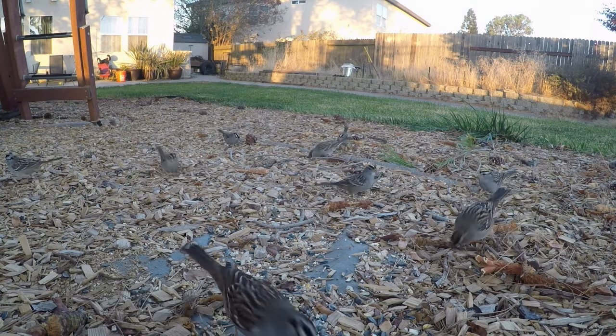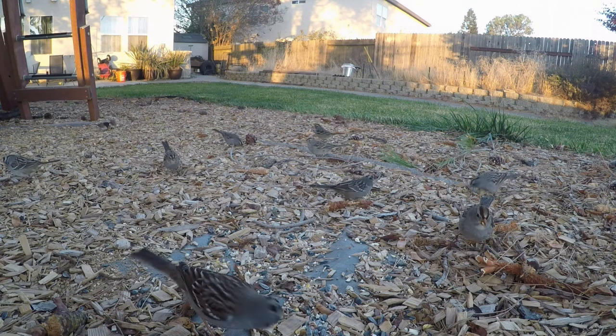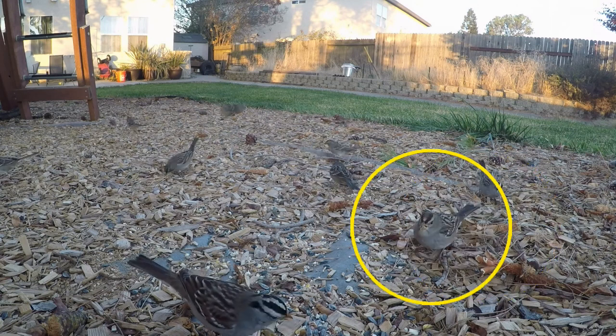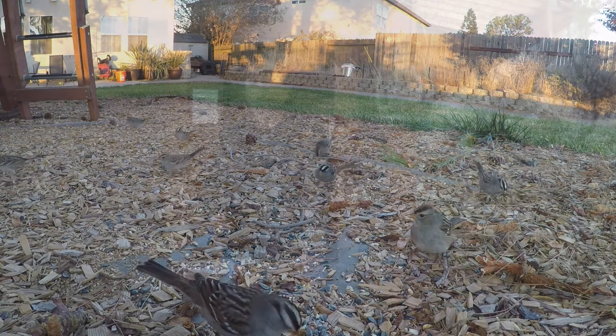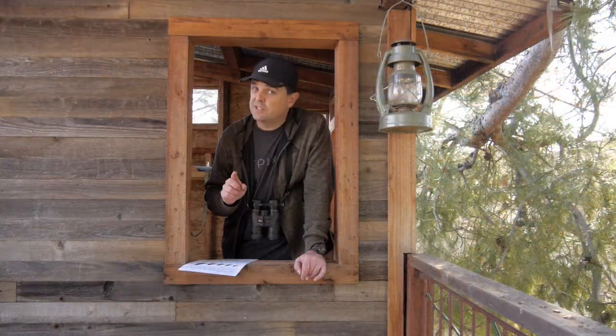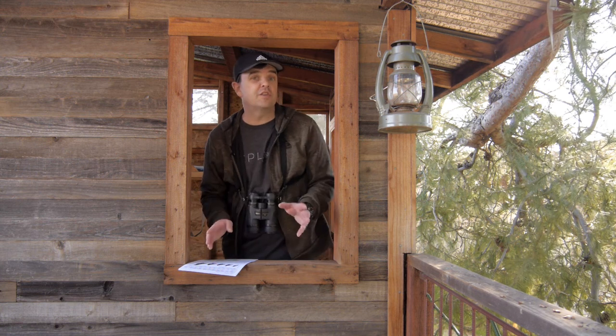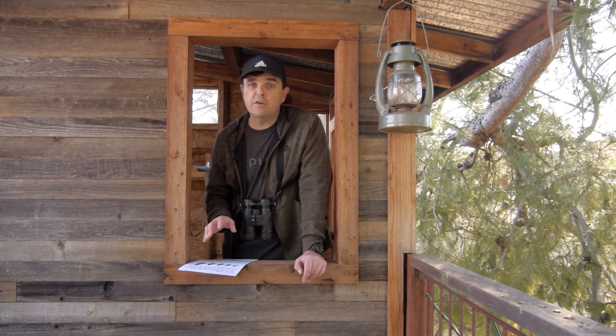Do you see any? Yeah, that's right. There's a juvenile right there with all the other adults. Now this brings up an important point. Birds of the same species can look different from each other. Very often, males and females look different from one another. Now for white-crowned sparrows, all of the adults look the same, both the males and the females. Only the juveniles look different.